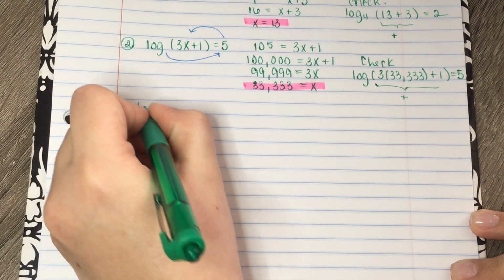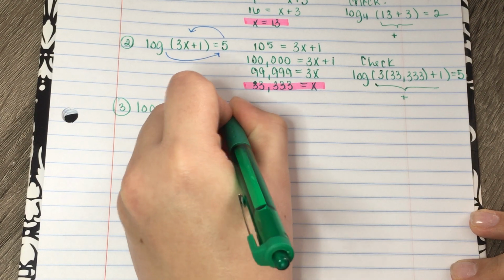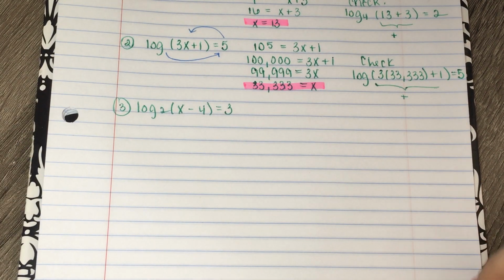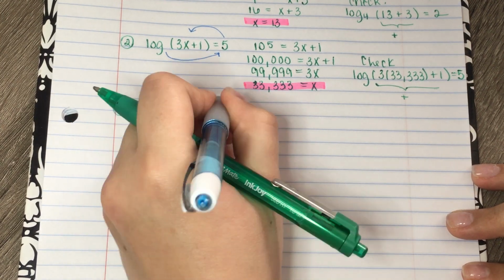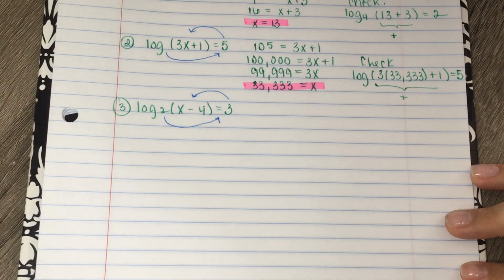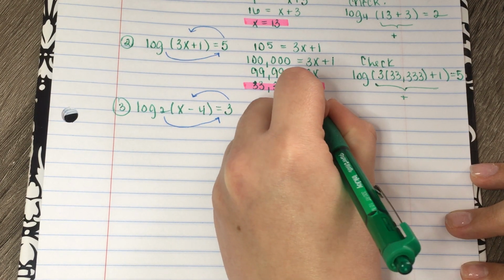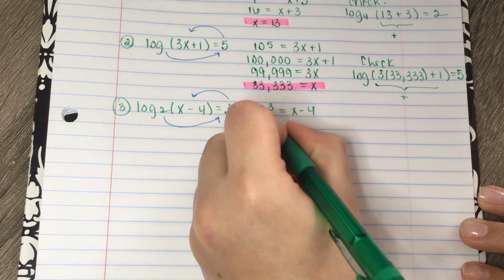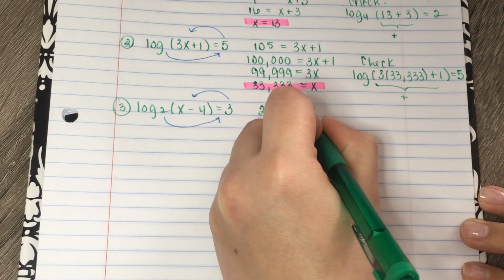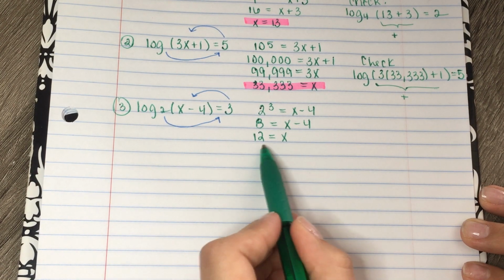We have another one: log base 2 of x minus 4 equals 3. All right, we're going to scoop and loop around, use that definition. Well, 2 to the 3rd power is equal to x minus 4. Then we're going to expand that left-hand side. 2 to the 3rd power is 8, and then we're going to solve for x by adding 4, and we get x is equal to 12.